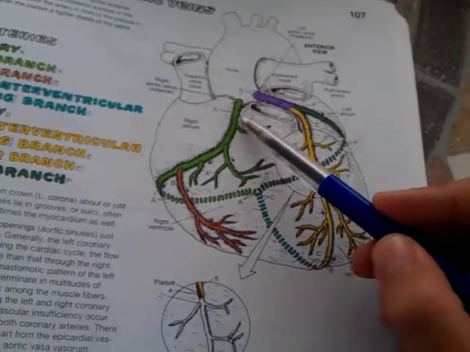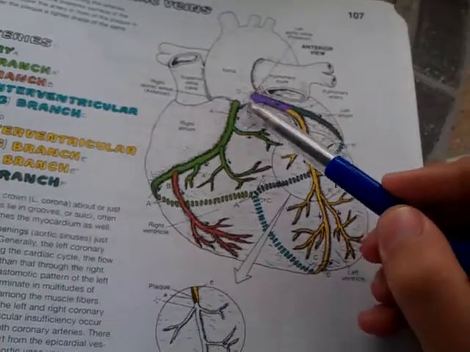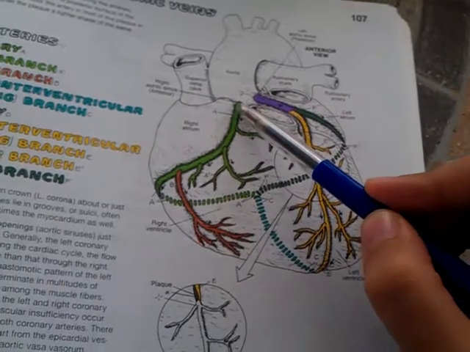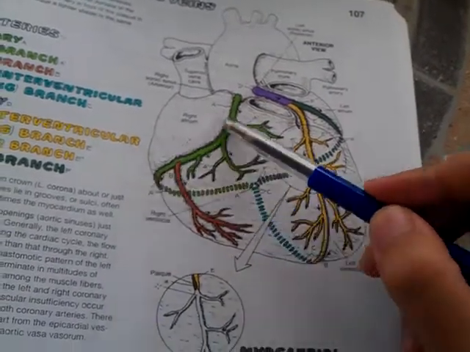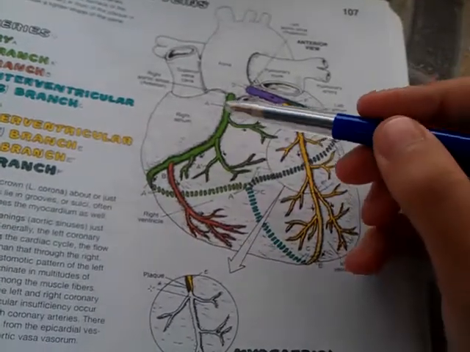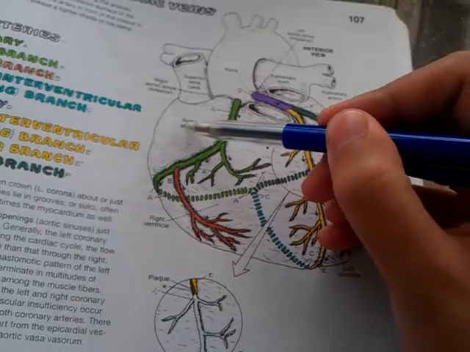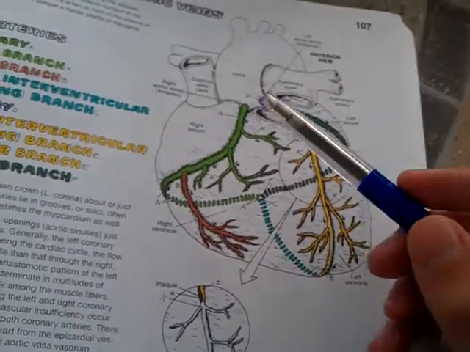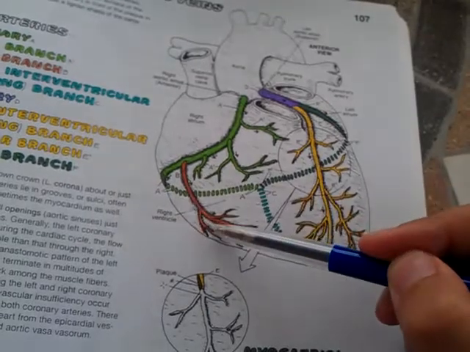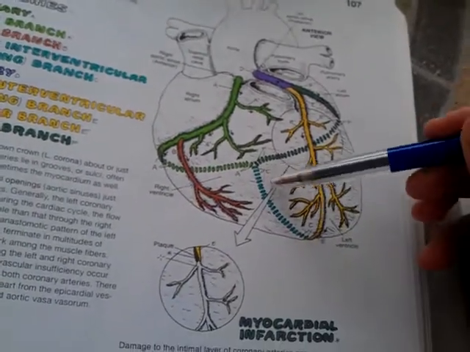Then we have the right coronary artery, which springs from the right aortic sinus, lies in the right part of the coronary sulcus, and it gives off an atrial branch to the right atrium, and a branch to the sinoatrial node. It gives off a marginal branch and the posterior interventricular branch.